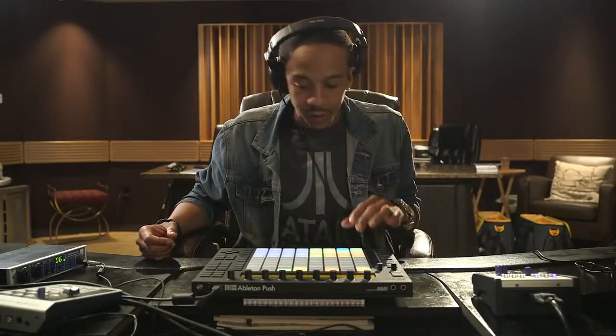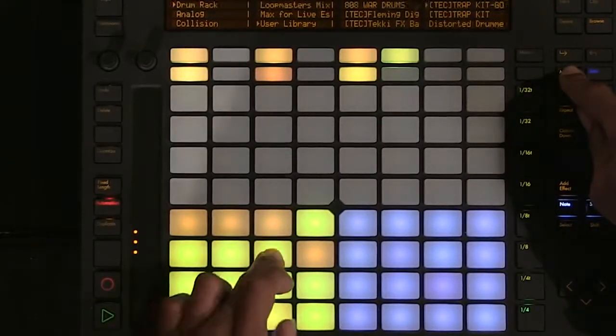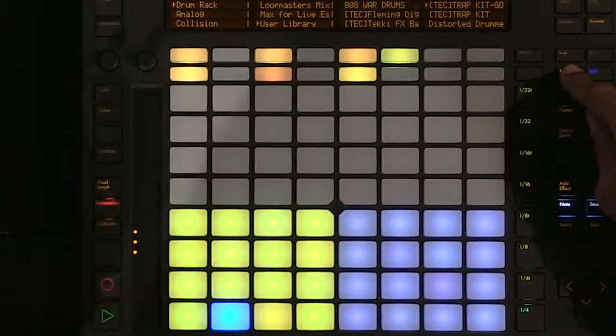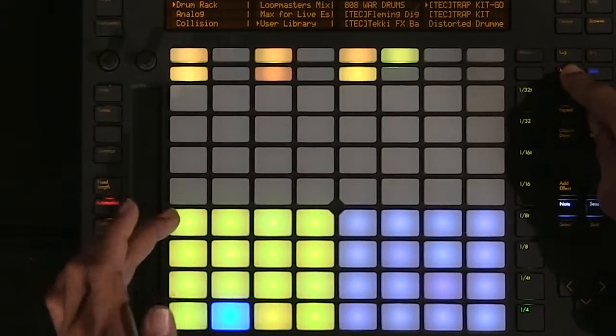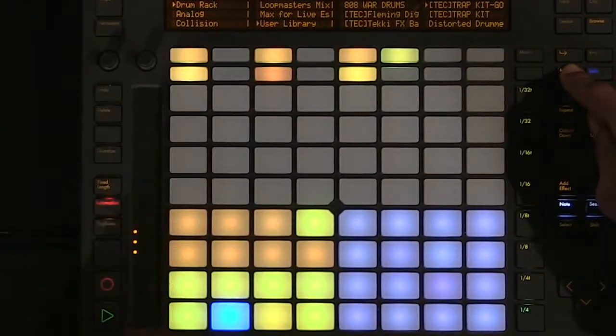The pads that are orange right now are pads that are muted. Just by holding mute, I can unmute these pads, and as you can see, they turn back to yellow. When they're muted, I know these are pads I'm not going to use at the moment, so I just keep them. It's kind of like my visual map.